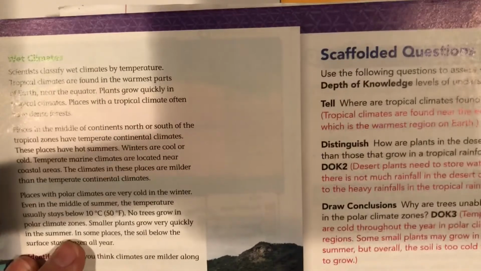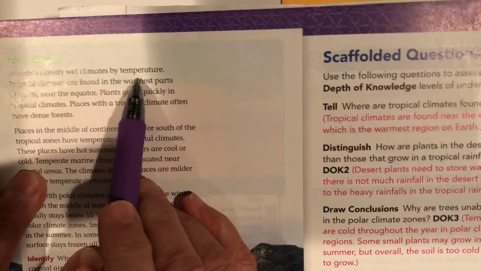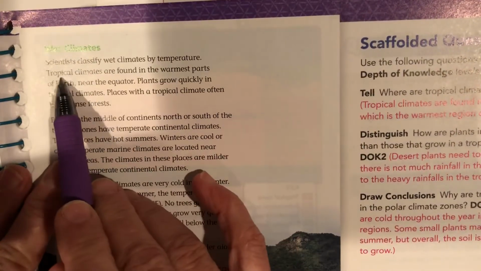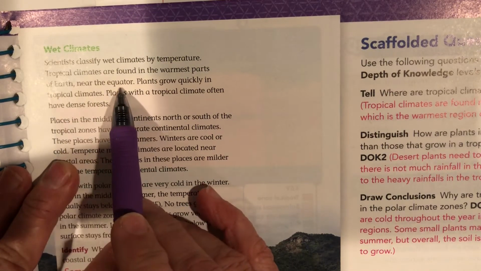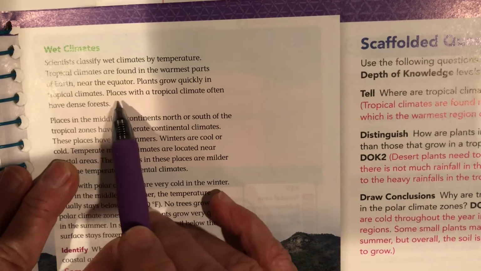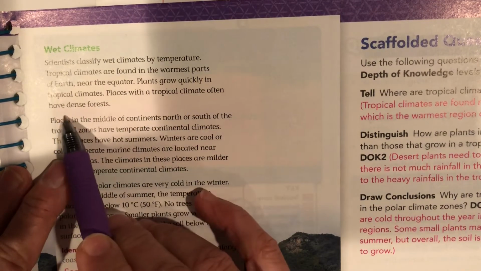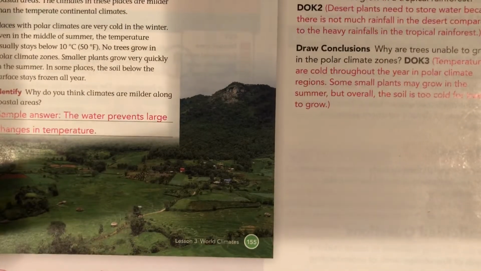Okay, wet climates. Scientists classify wet climates by temperature. Tropical climates are found in the warmest places of Earth near the equator. Plants grow quickly in tropical climates. Places with a tropical climate often have a dense forest.